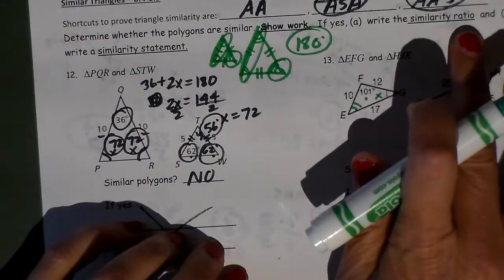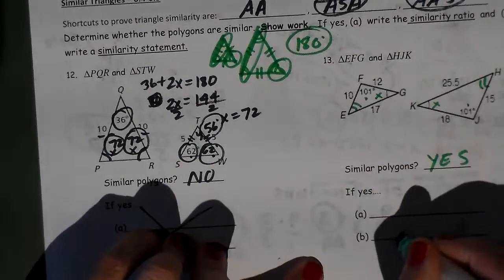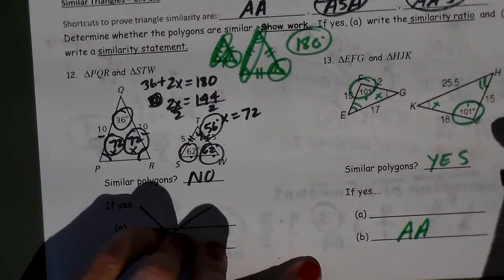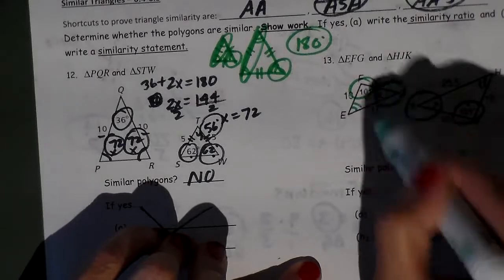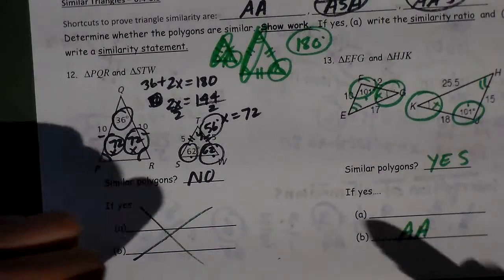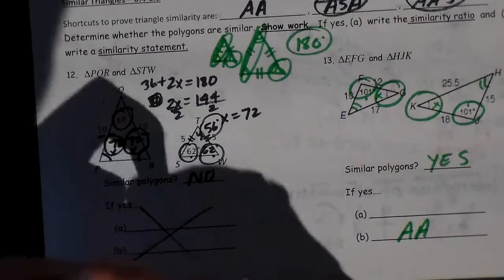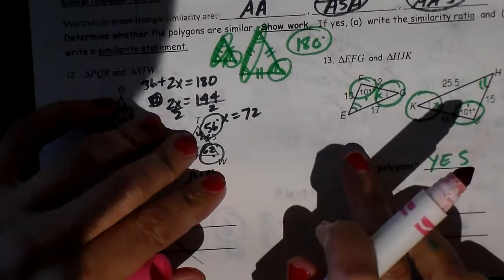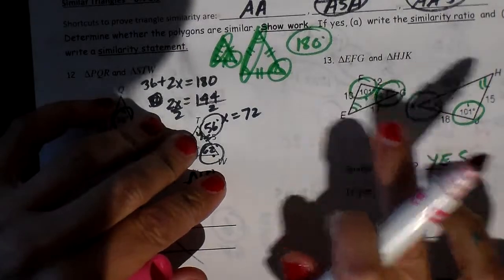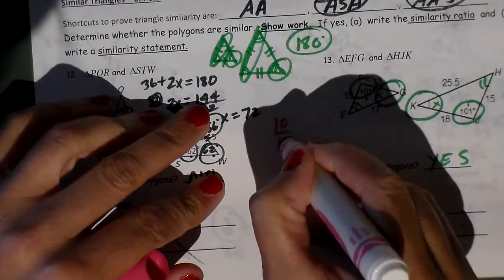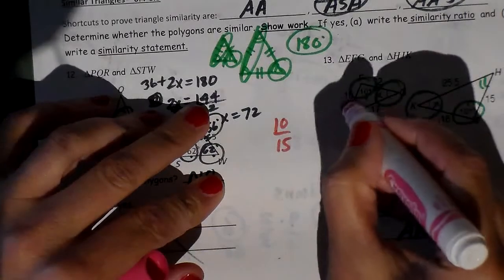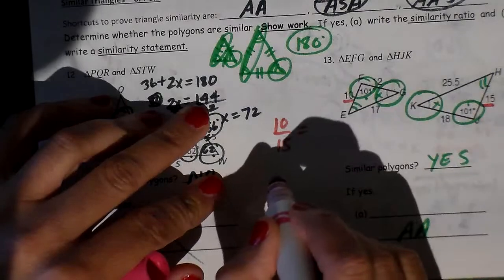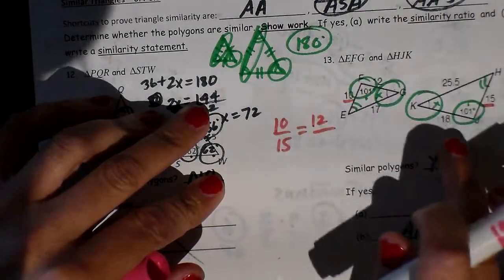It says write the similarity ratio and the similarity statement. We know they're similar by angle because the 101 and the 101 are the same, and that are indicated the same. Now, what's the ratio? Well, let's match up the ratio. We have to look around. So what is around the 101? And I've drawn all over it. So 10 goes with 15. Okay. 10 goes with 15. Do you see how they're both on that side of the 101? And 12 goes with 18.